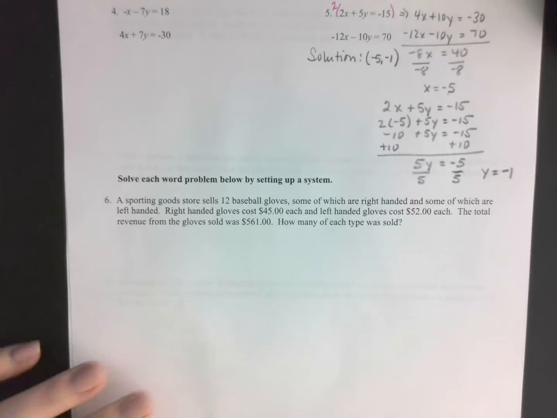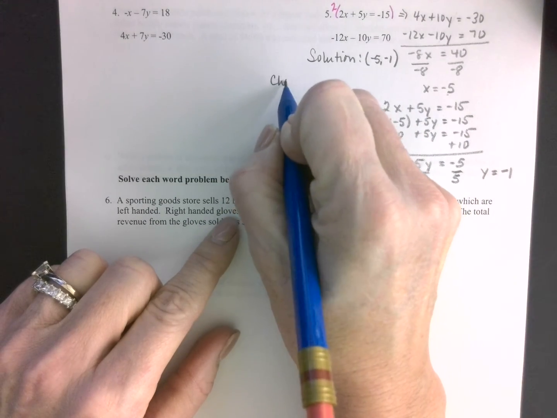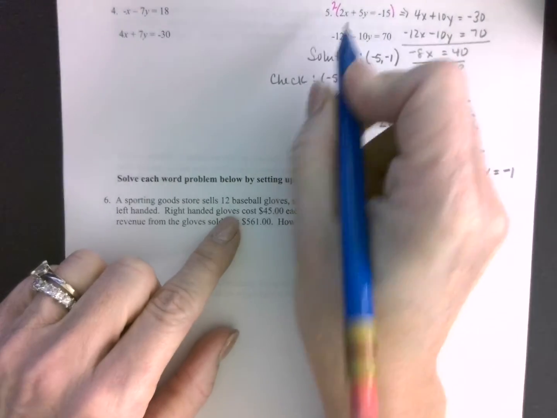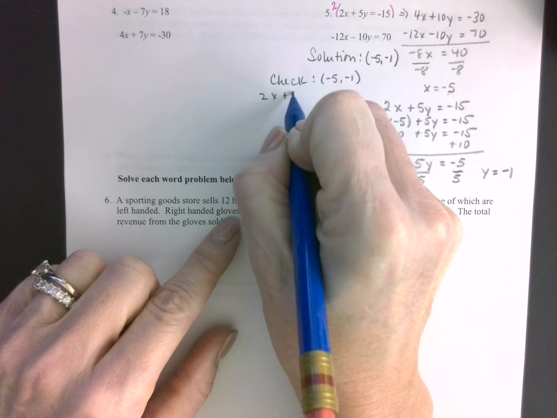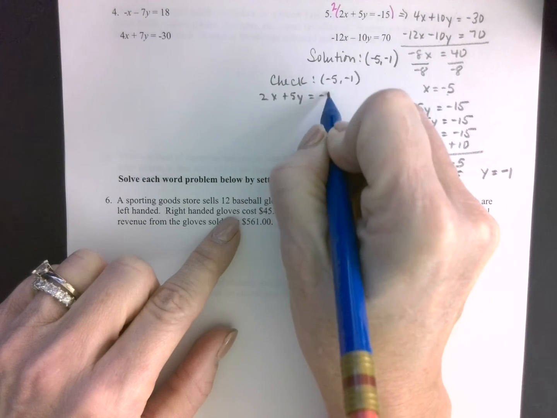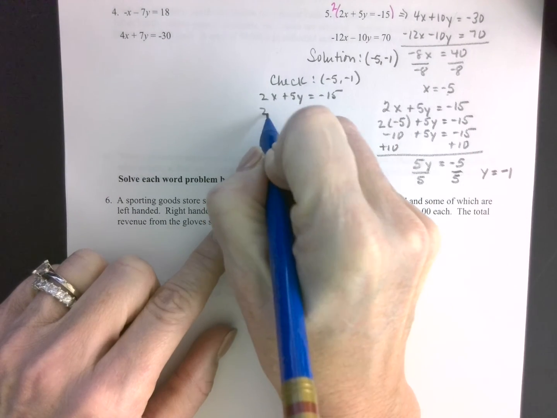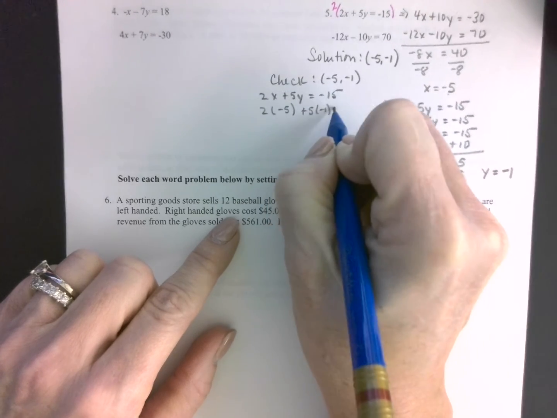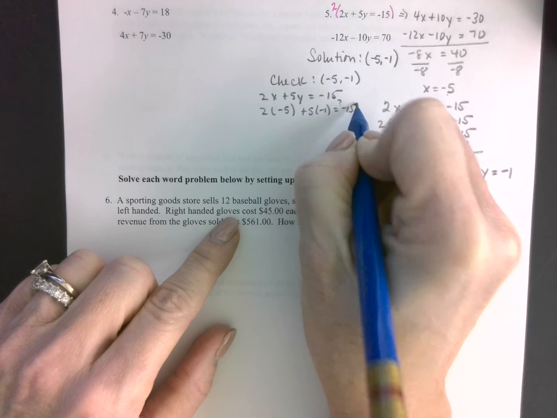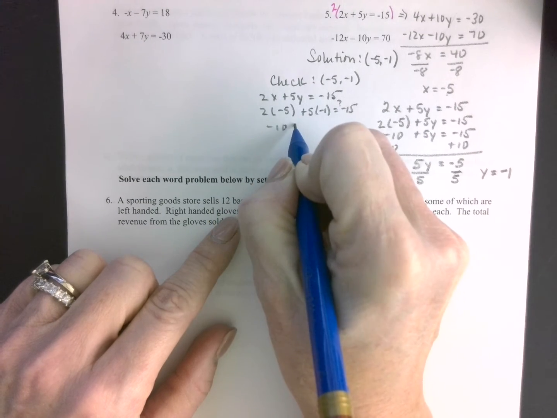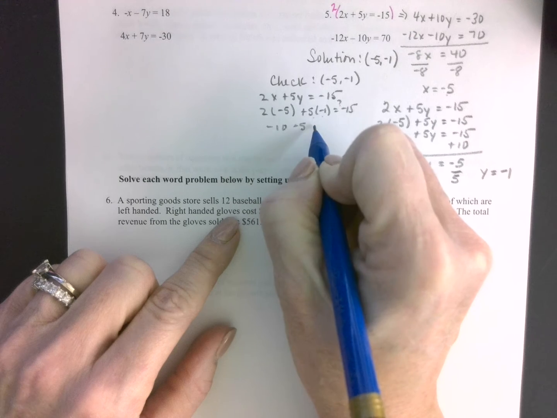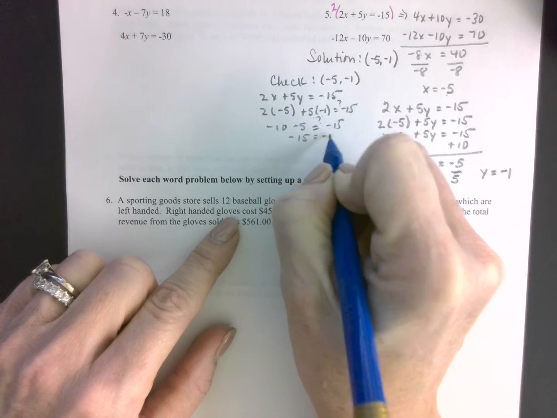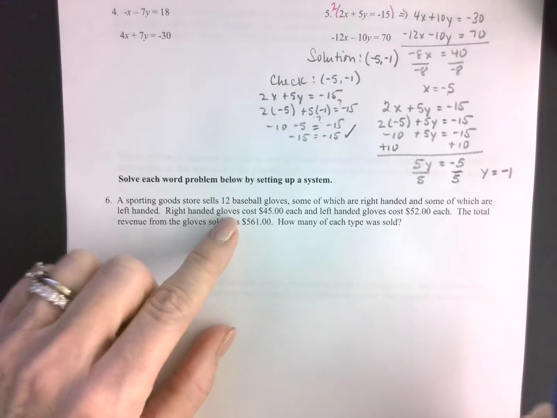Okay, let's do the check for this one. So 2x plus 5y is equal to negative 15. 2 times negative 5 plus 5 times negative 1, is that equal to negative 15? Negative 10 minus 5, is that equal to negative 15? Negative 15 equals negative 15, check.